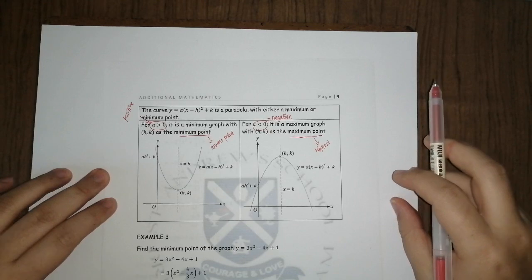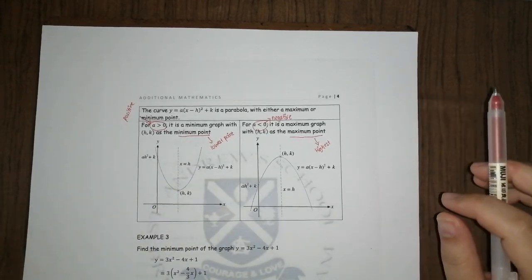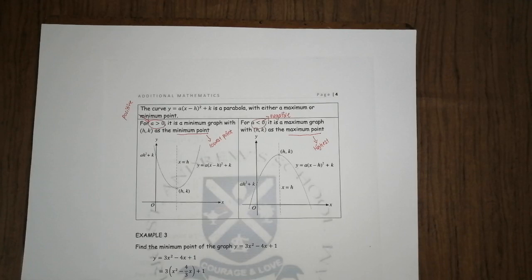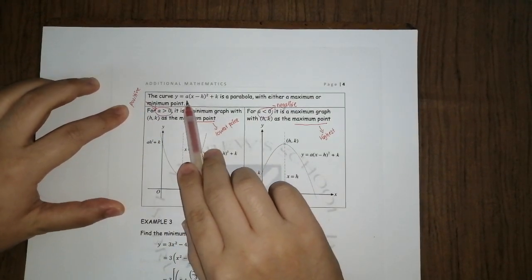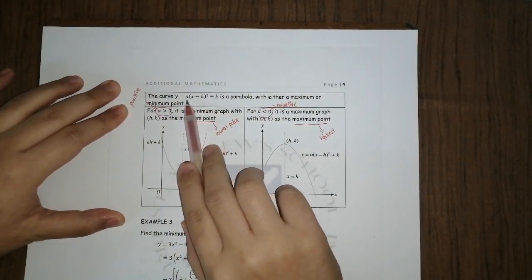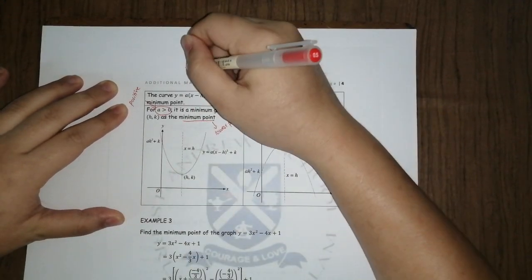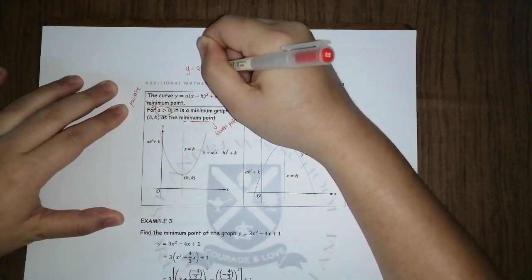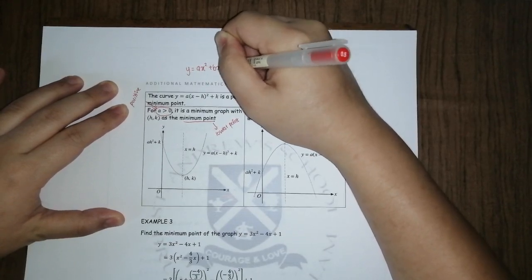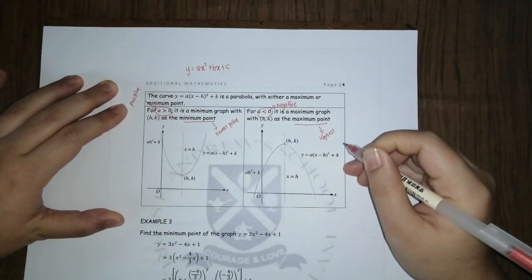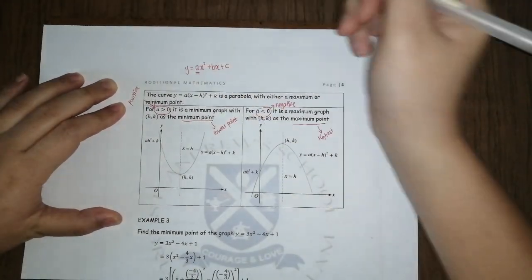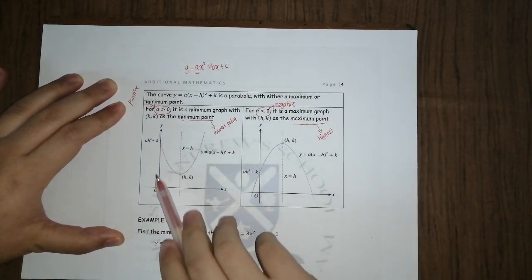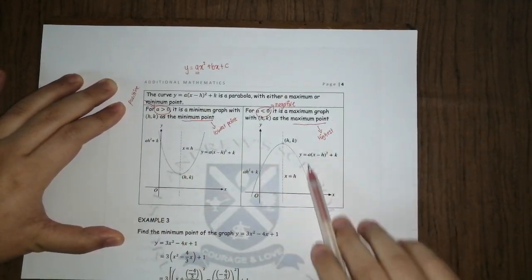So the easier way to know whether it's a minimum graph or a maximum graph, either from the completed square form, the coefficient of a, or just by looking at the general equation of the quadratic, ax squared plus bx plus c, is that the value of a will determine whether it's a minimum or a maximum.